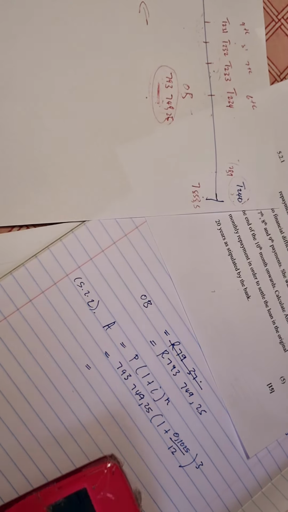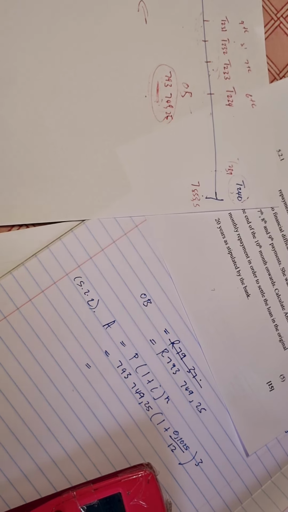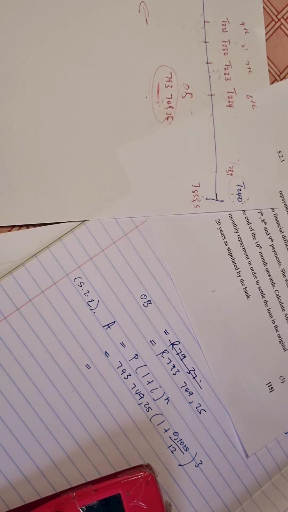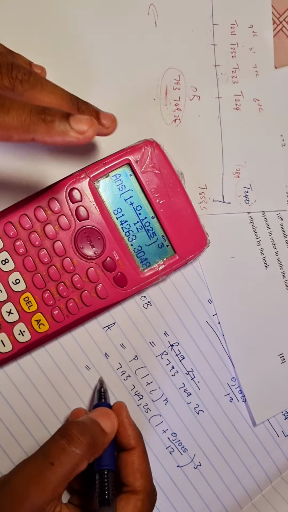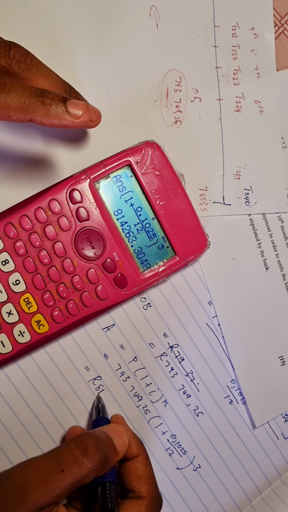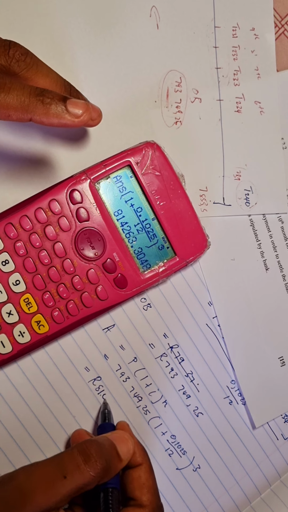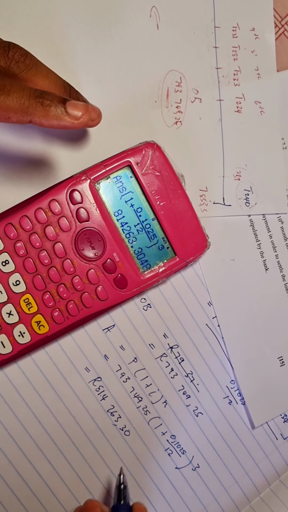How much will it now be? So meaning you're going to say this answer: 1 plus 0.1025 divided by 12, to the power of 3, meaning now we have 814,263.30.